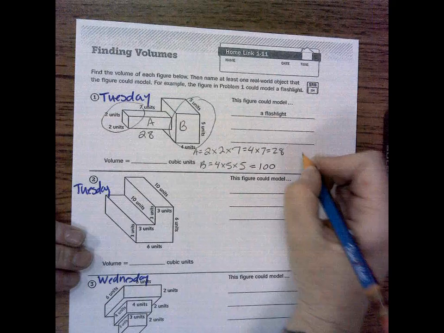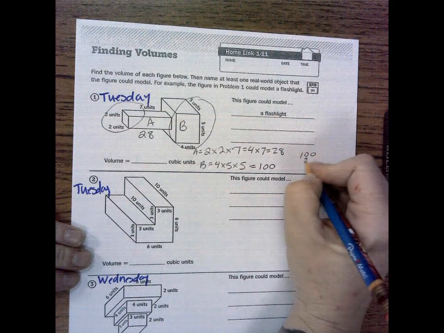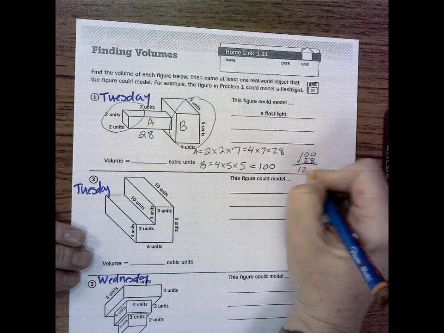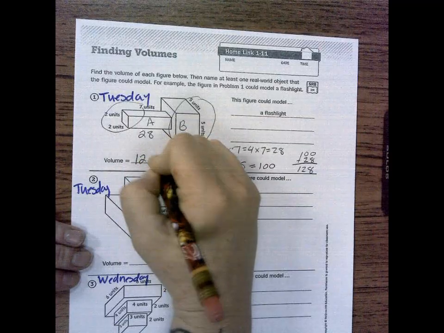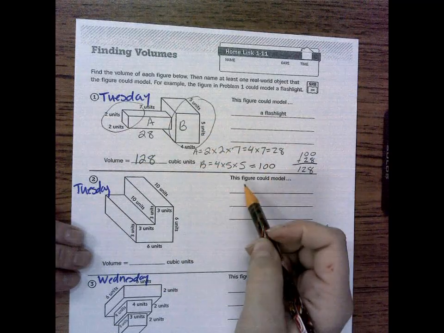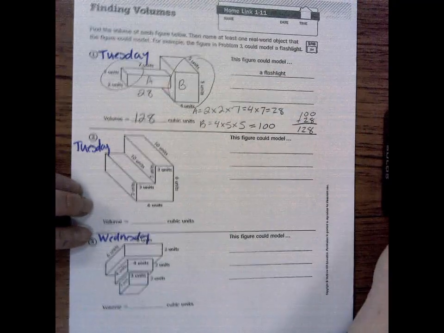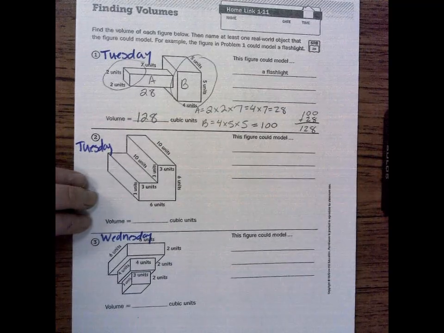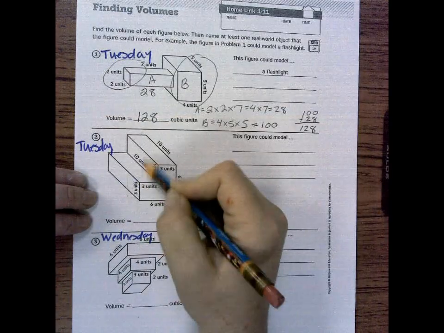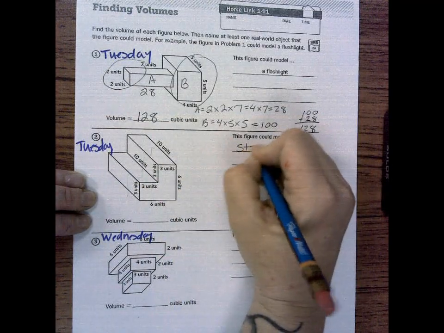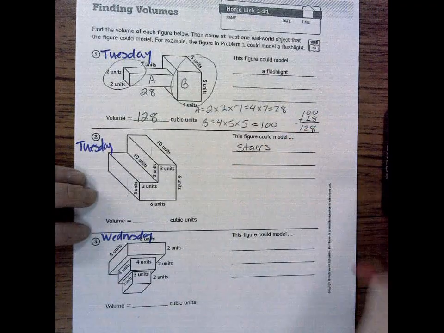We'd add these up. 128 cubic units. All right, B, what does B look like it could be? I think it could be stairs, right? It could be something else. You could write that down.